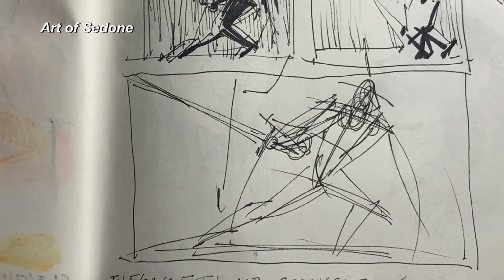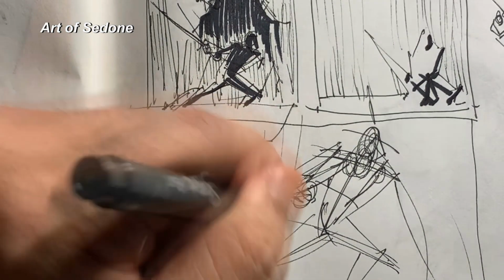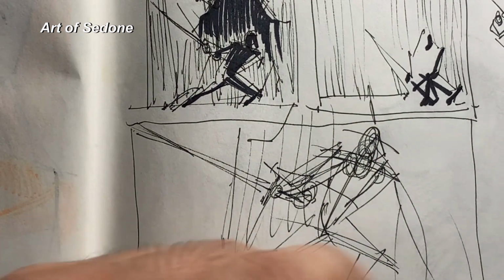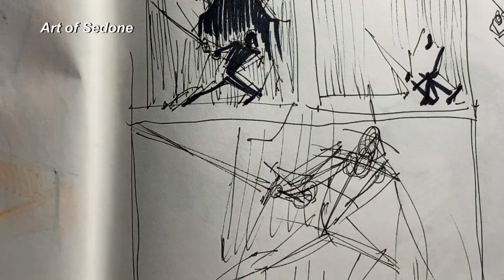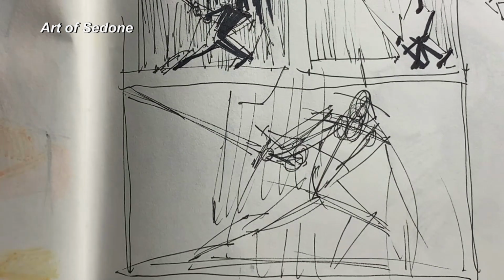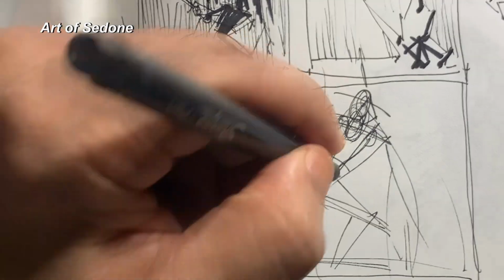So I'm kind of keeping with the composition, because you can always trace over this again. It depends on what you're going to do with it. You could also scan it in or take a photo of it and clean it up digitally, or you can draw it.